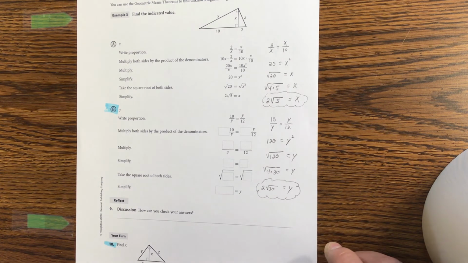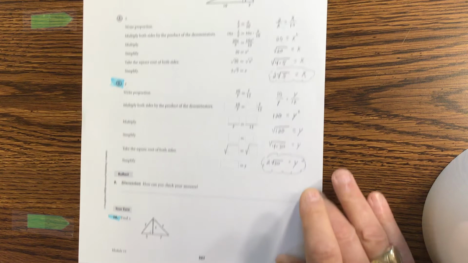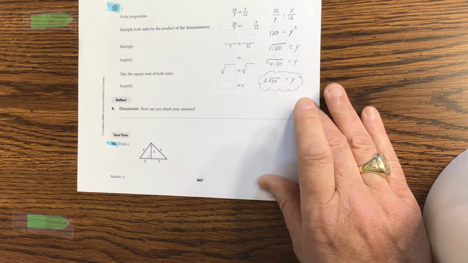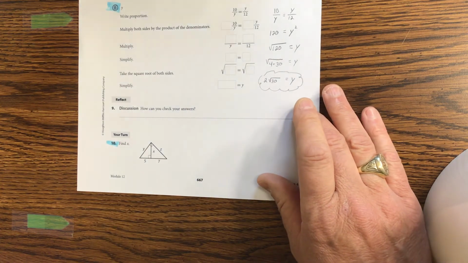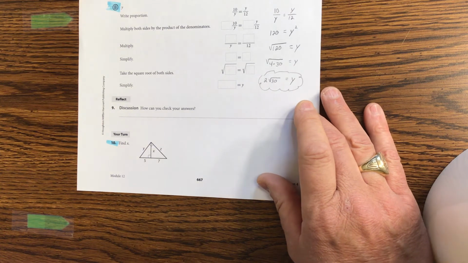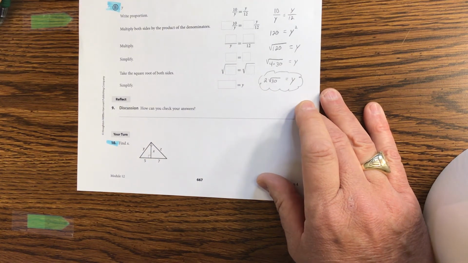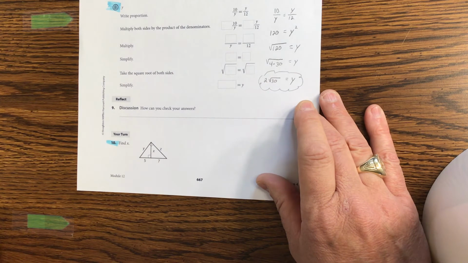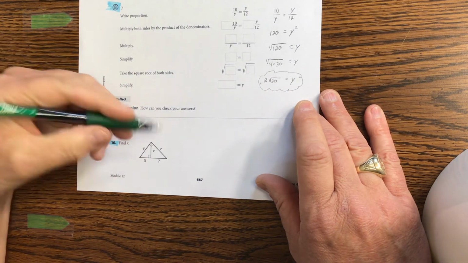So now let's go ahead and do step by step, your turn number 10. So here is our problem. We want to find the value of x.